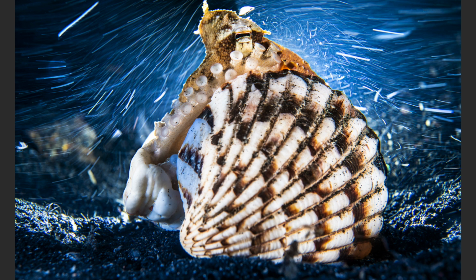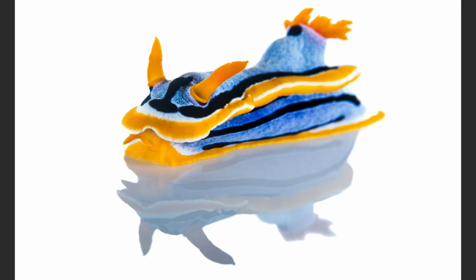kind of this smooth laminar flow on the left and in the background, and then you've got this turbulence coming off the octopus. I don't think it's of any relevance to the lifestyle of the octopus, but I think it's quite nice to see that you can really see it's a natural flow.